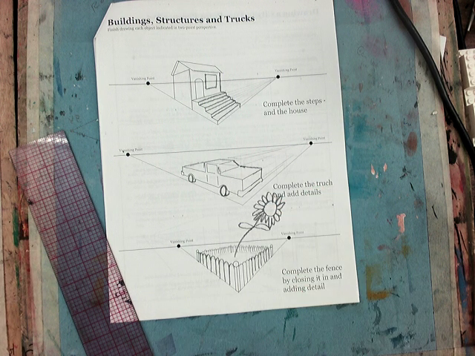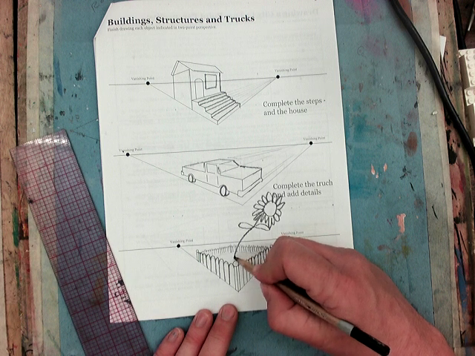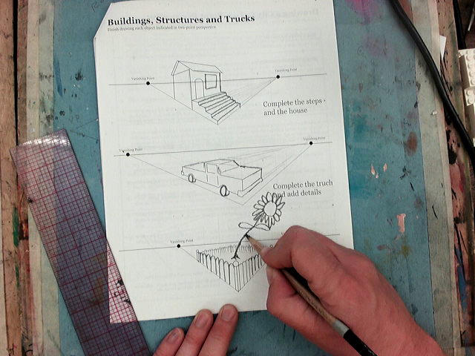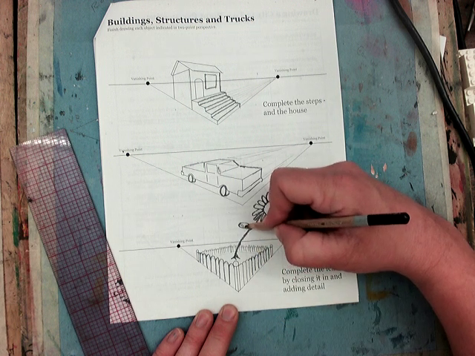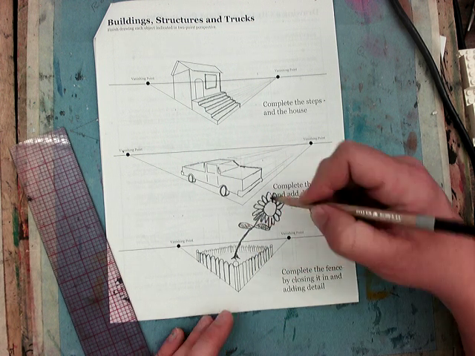Nice flower in there. There we go. That's what the fence is there for. There we go. All right.